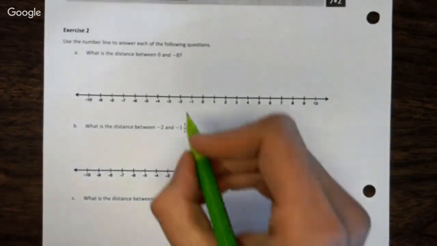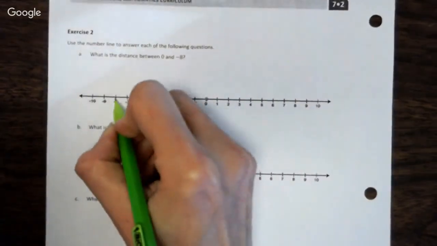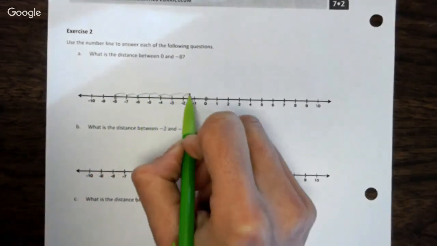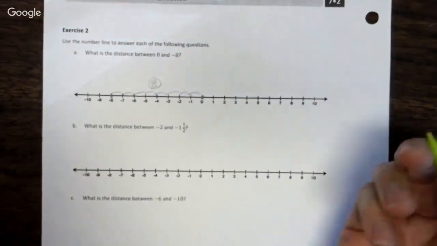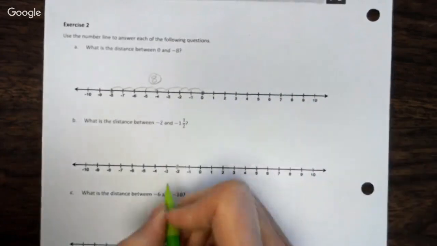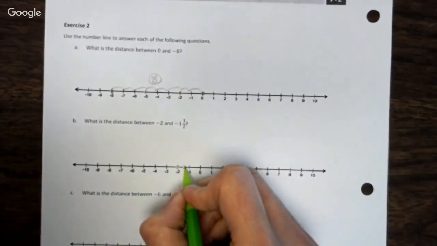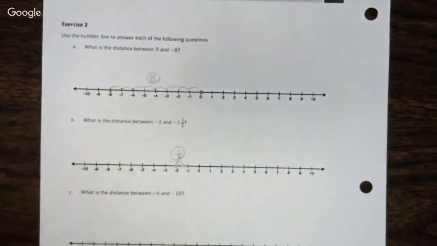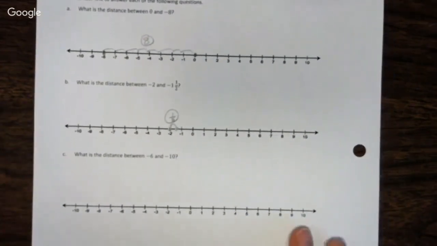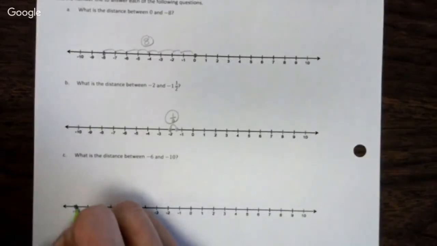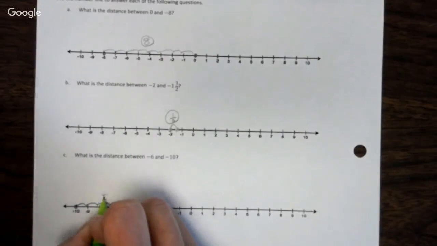All right, so distance between 0 and -8. If I count that out, 4, 5, 6, 7, 8. The distance between -2, not +2, and -1.5. This is only a half of a block. The distance between -6 and -10 would be 4 units.